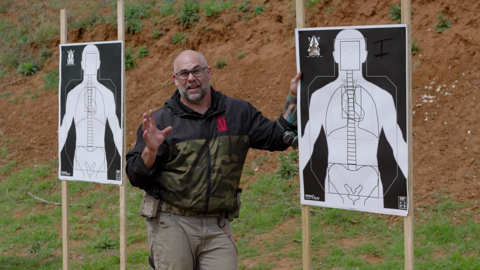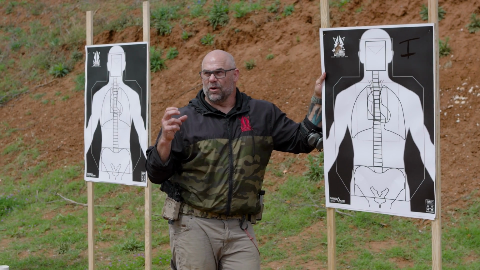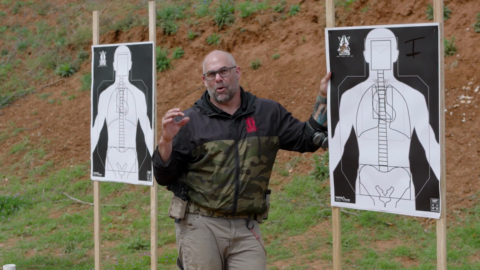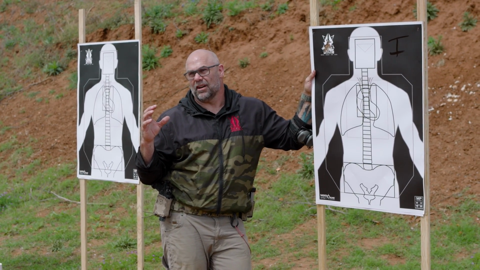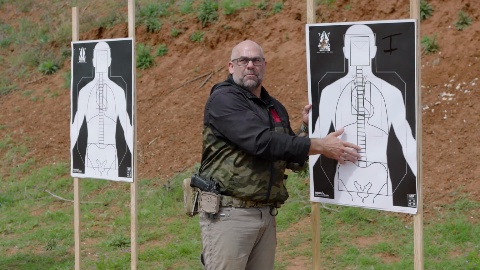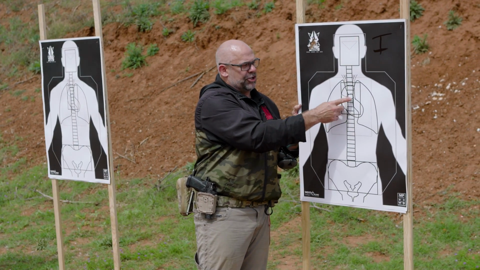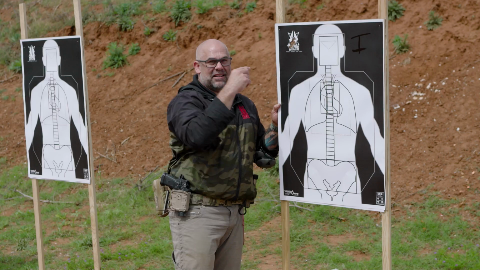What I want you to understand is that what we're working on is multiple target indexing, or multiple target acquisition. It's 2 targets, but on the same silhouette. So you're gonna shoot 2 in the chest, and then transition and shoot 1 in the head. So now I'm having you move from one target to another. The key there is that my eyes get there first, all right?